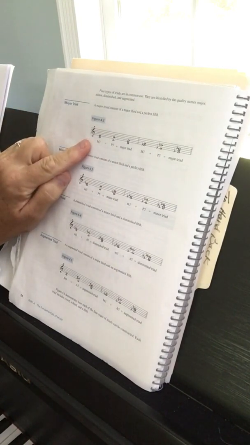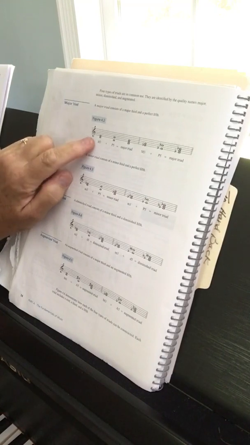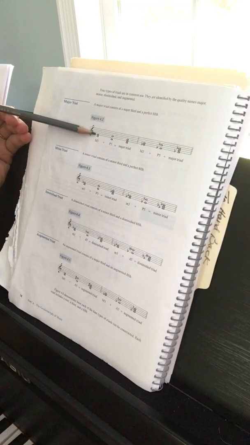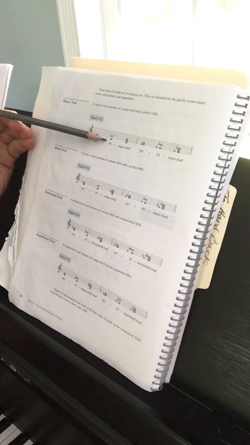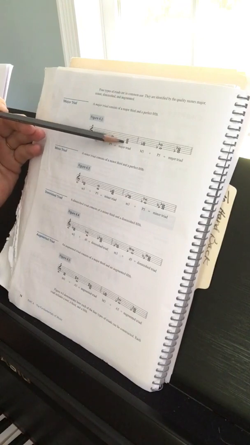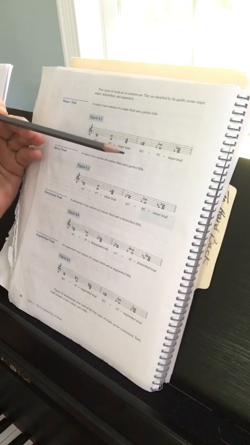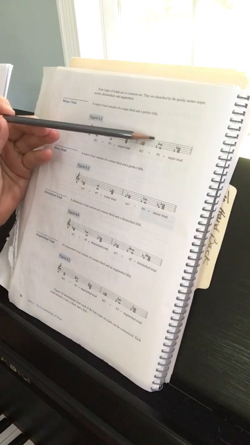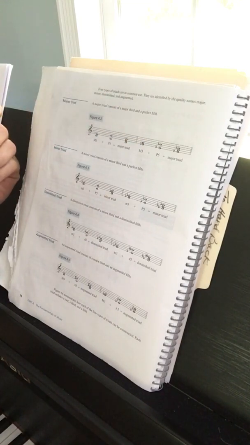A major triad will be a major third from the root to the third. This is the root, and this is the third because it's a third above the root. And a perfect fifth from the root to the fifth. So there's a root, and a third, and a fifth. And you can build a major triad on anything. Up a major third from the root to the third, and up a perfect fifth from the root to the fifth. That gets you a major triad.